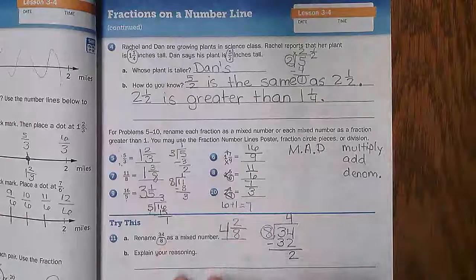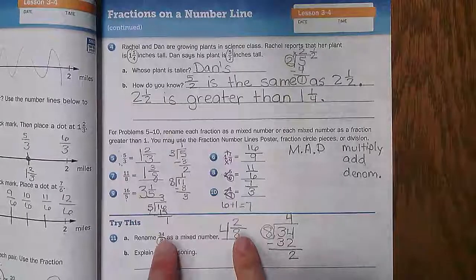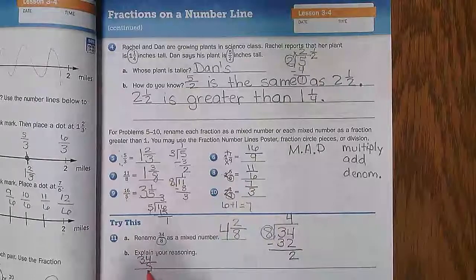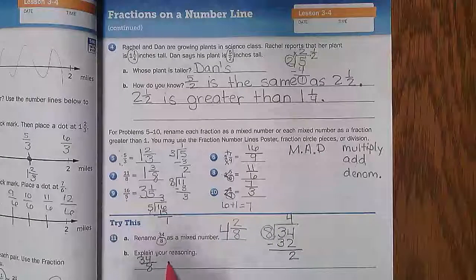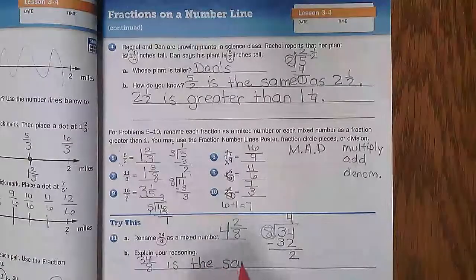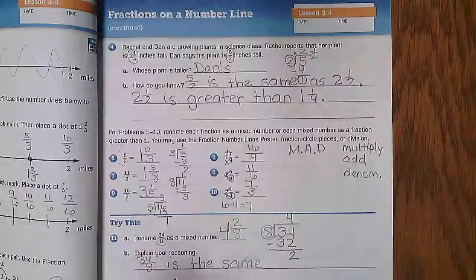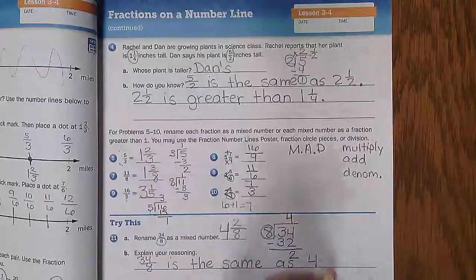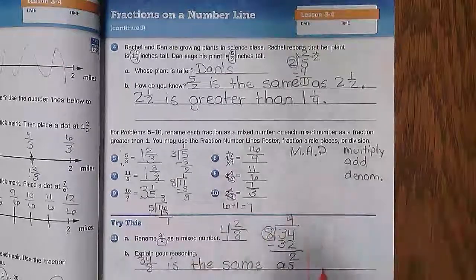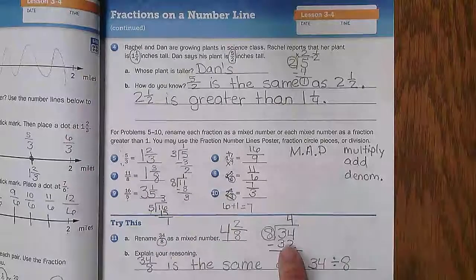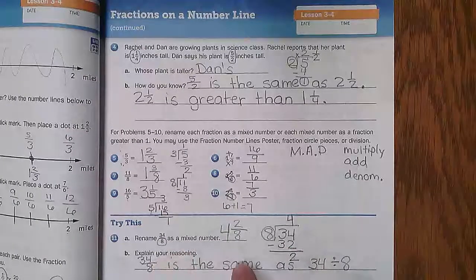And then it says explain your reasoning. How do you know that this is the same as this? Well, 34/8 is the same as 34 divided by 8, because that's what we did. 34/8 is the same as 34 divided by 8.